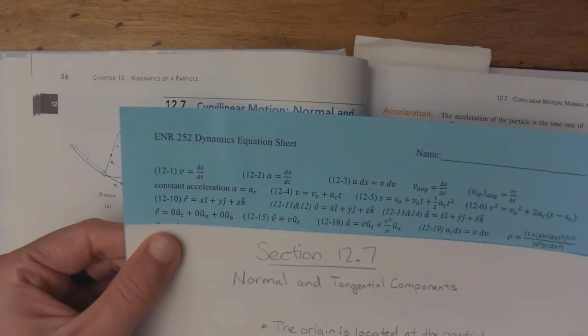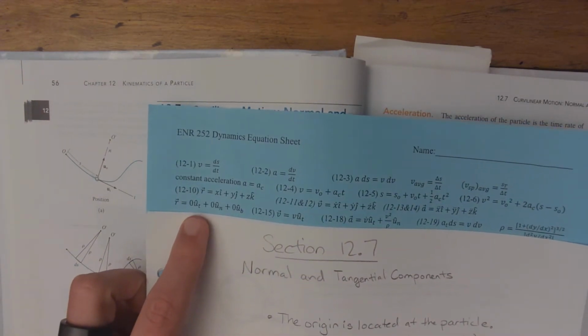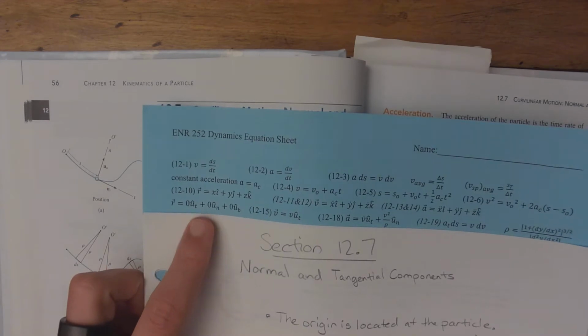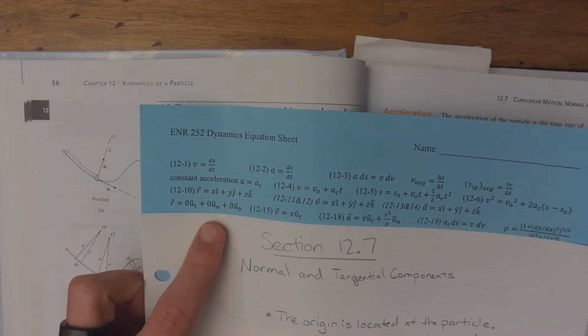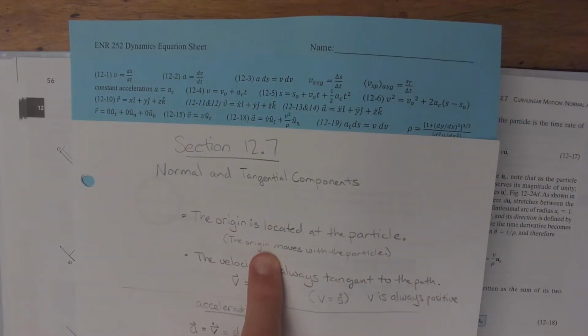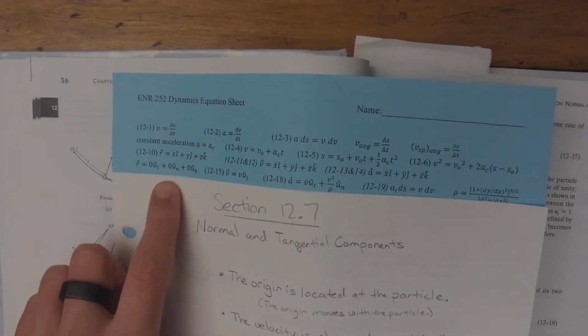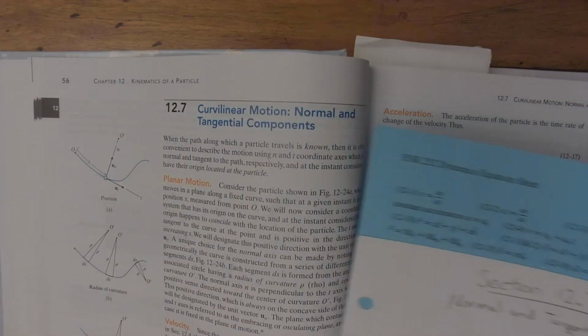So first of all, if you look at the equation for position, remembering that the u hats are for unit vectors, you see that the position is 0. This is because the origin is located at the location of the particle and it moves with the particle, so the particle's always at the origin, so the position vector is always 0.